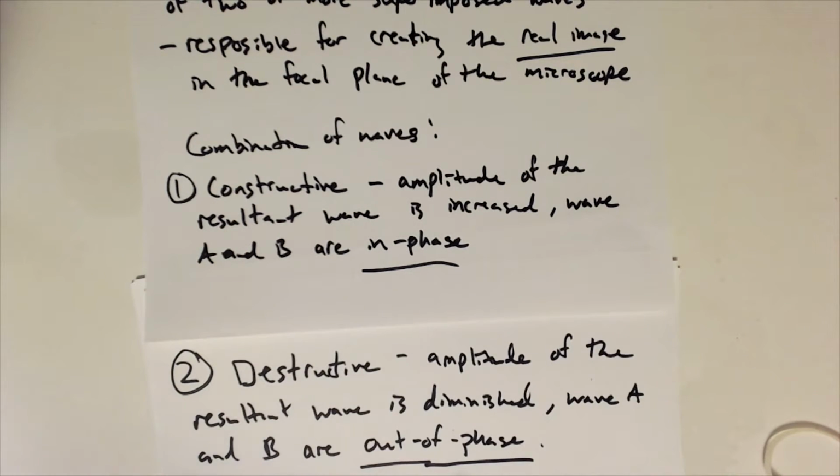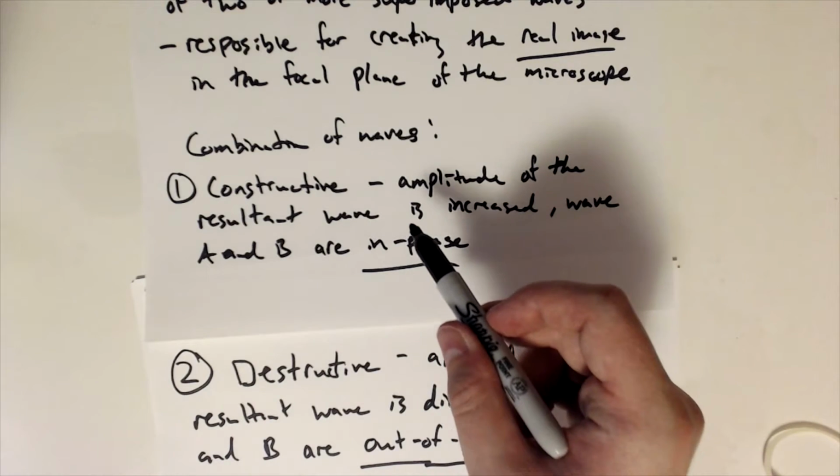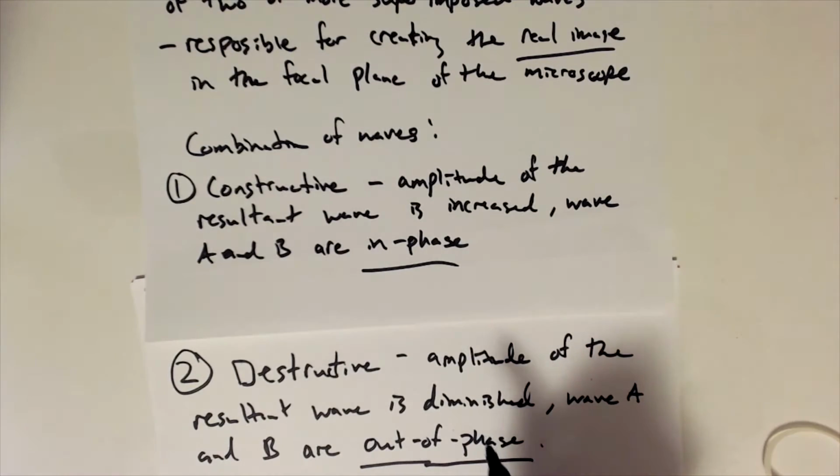Like I said, there can be variation between these two extremes.